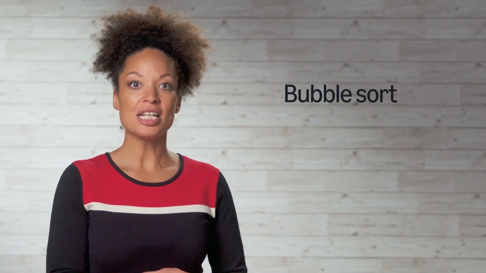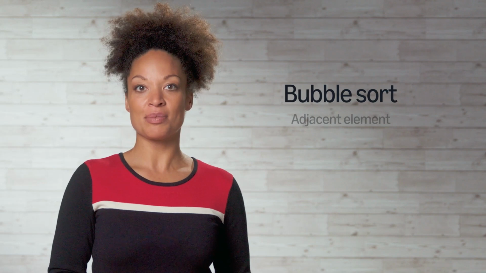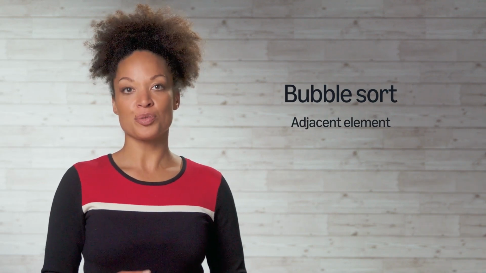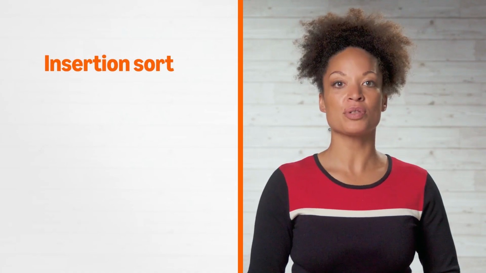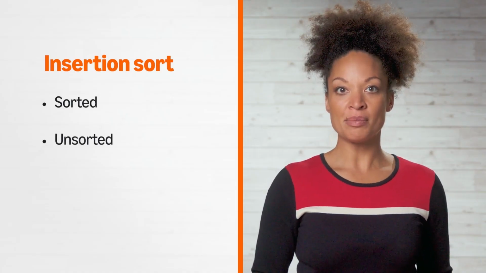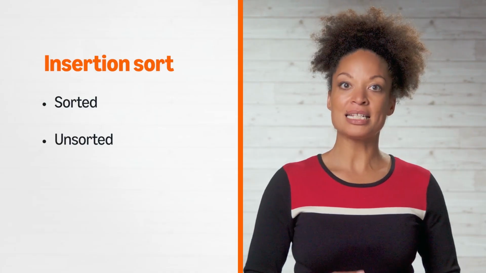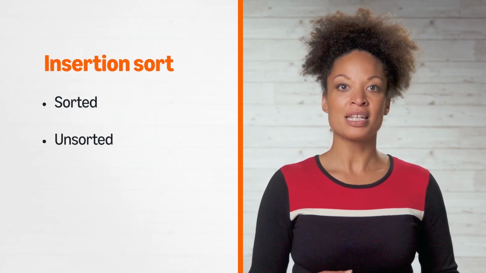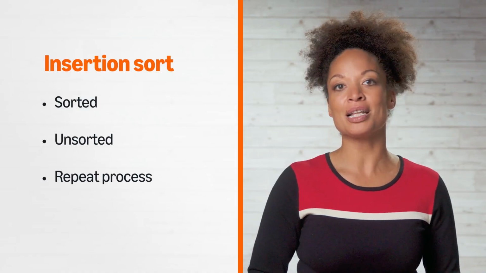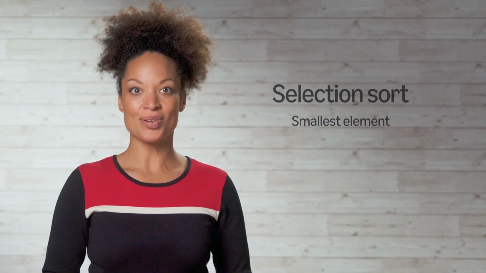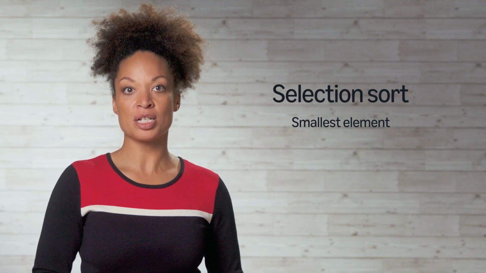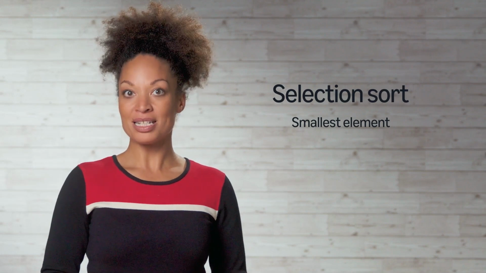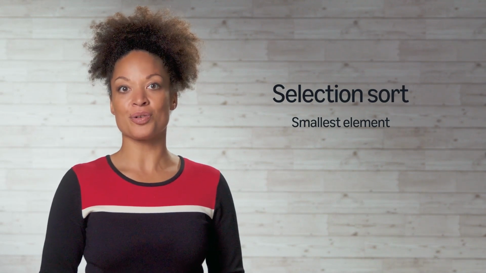With bubble sort, each element is compared with its adjacent element, and if they are in the wrong order, they're swapped. This process is repeated iteratively until the list is sorted. Insertion sort divides the list into a sorted and unsorted group. An element is taken from the unsorted group and placed in the correct position of the sorted group. This process is repeated until all the elements are sorted. Selection sort selects the smallest element from the unsorted group and moves it into its correct position of the sorted portion. This process is repeated until all the elements are sorted.